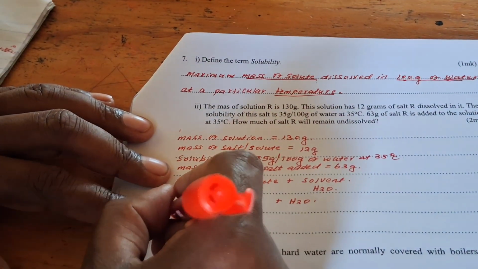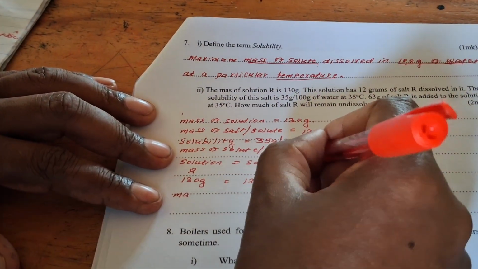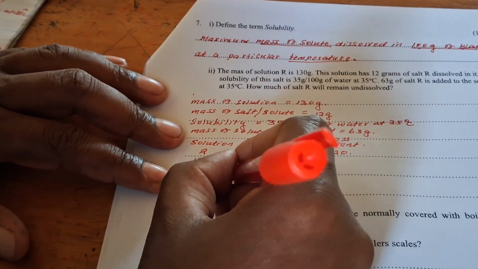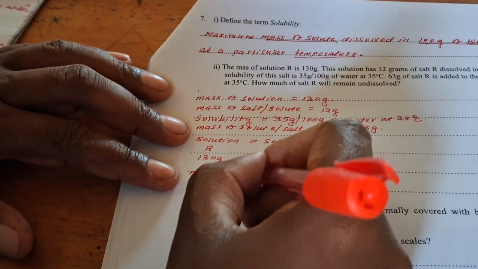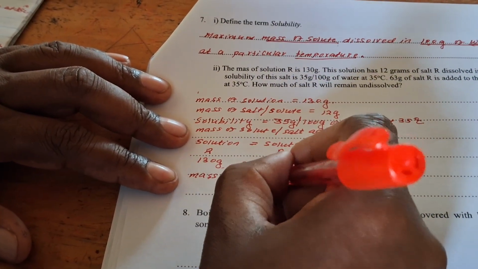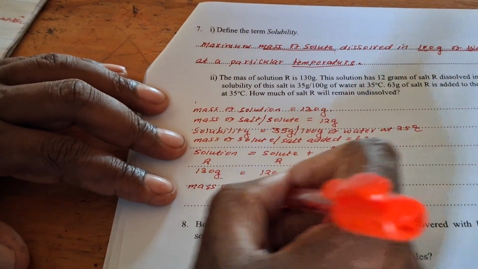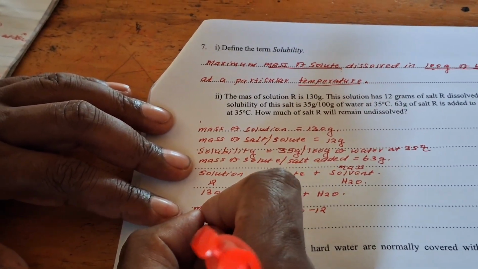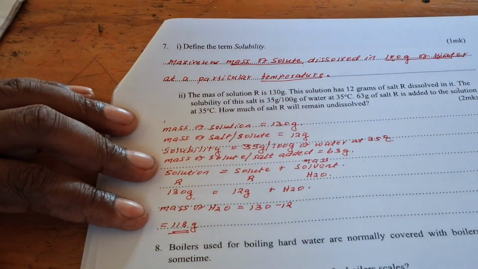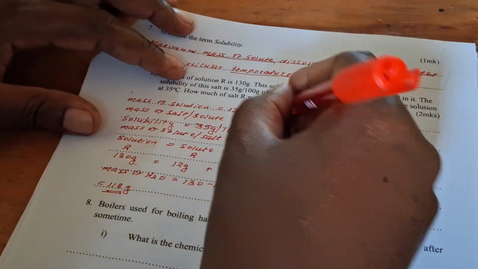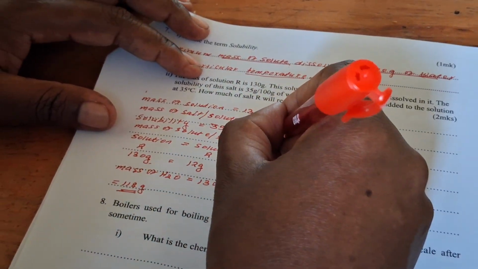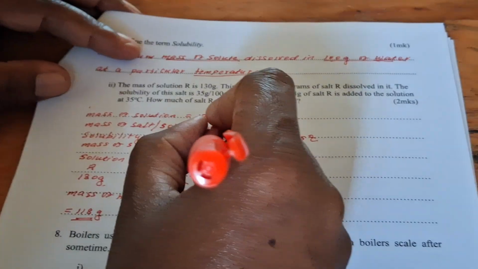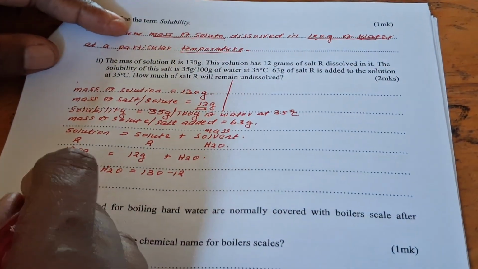So we subtract. So mass of water is equal to 130 minus 12, which is going to give us 118 grams of the solvent, or of water. Now, once we have the mass of the solvent, I want us to calculate the solubility. We know the mass of the solute is 12 grams and the mass of the solvent is 118 grams.